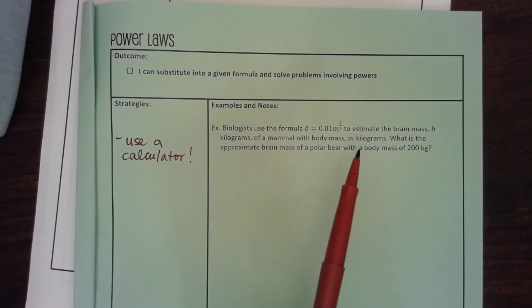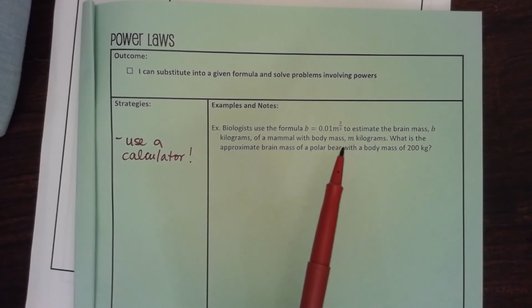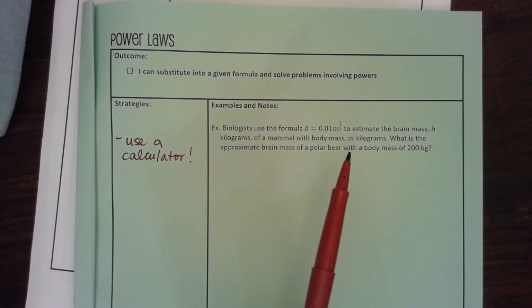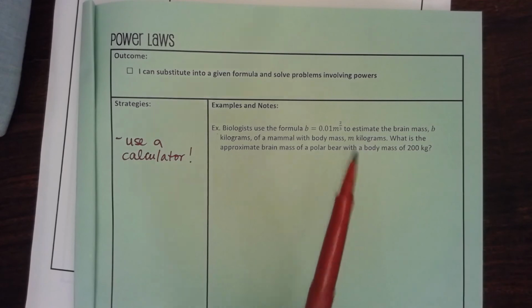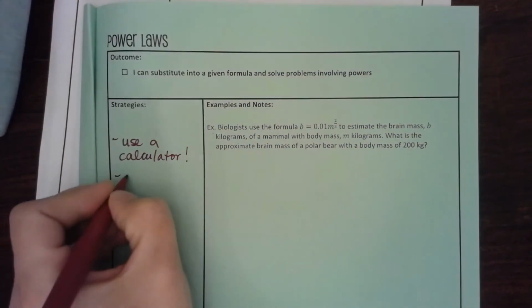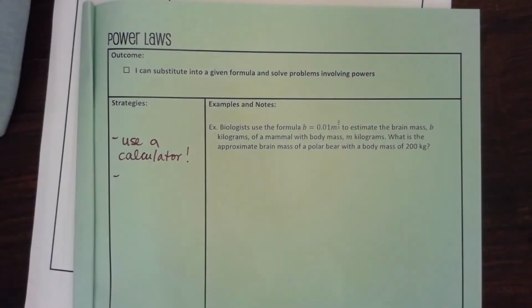So again, that wording is prevalent in these problems, but maybe you haven't seen it before. It's just telling us what each variable represents, and it's also telling us what unit the variable is being measured in. Okay, and that's really important because we're going to want to have units in our answer.